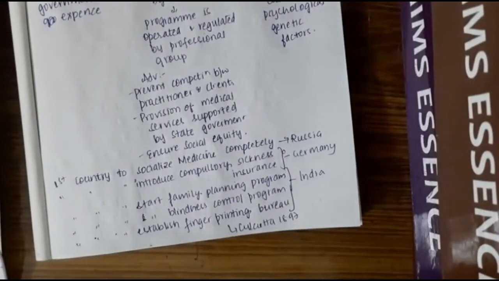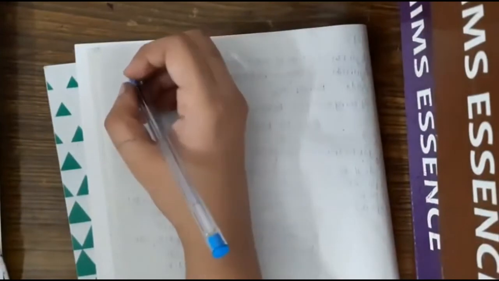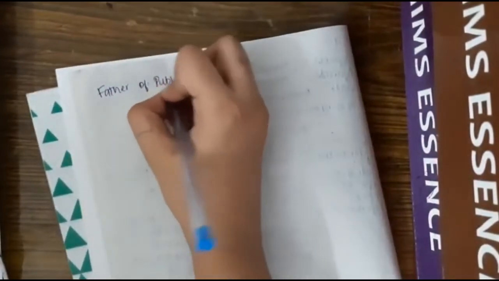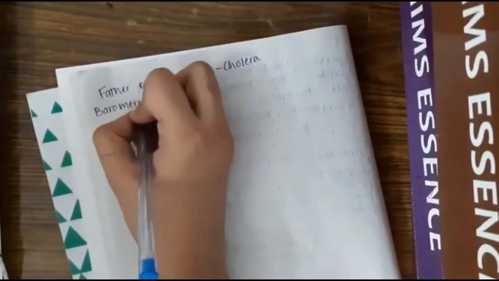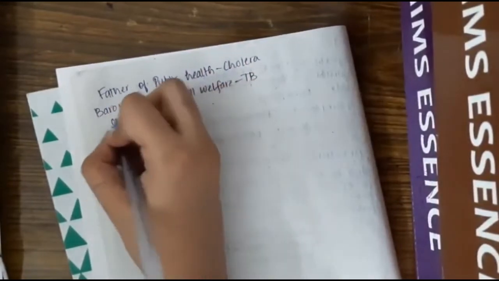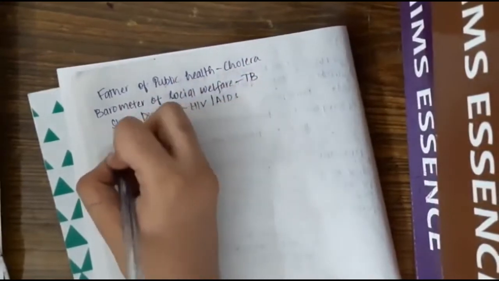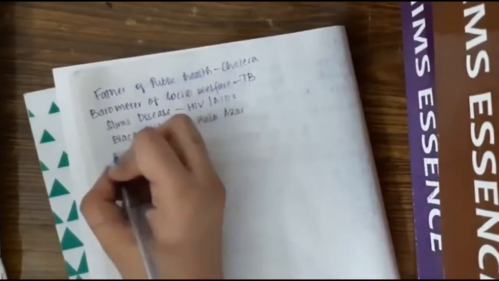Then on the next page we have the important diseases and their other names. First, father of public health is the disease cholera. Barometer of social welfare is tuberculosis. Slim disease includes HIV and AIDS. Black sickness is Kala Azar.